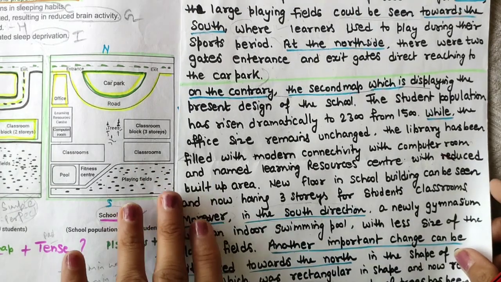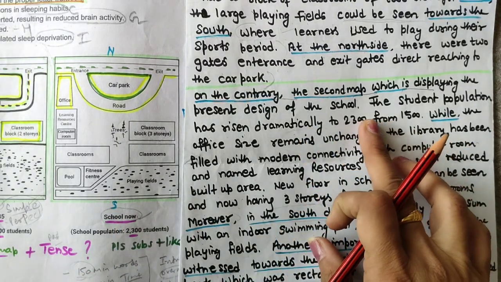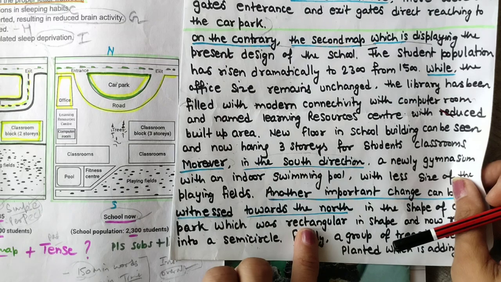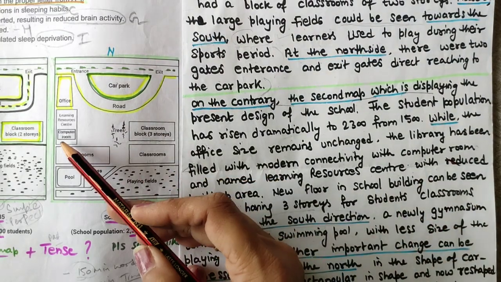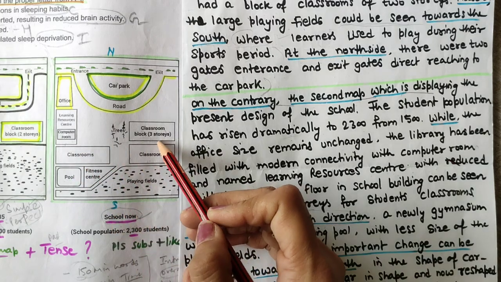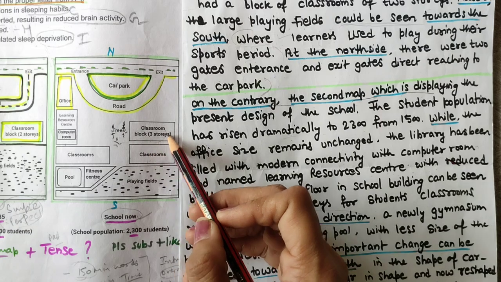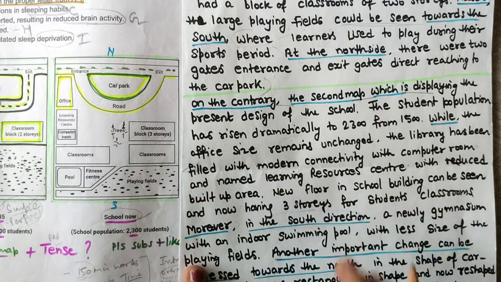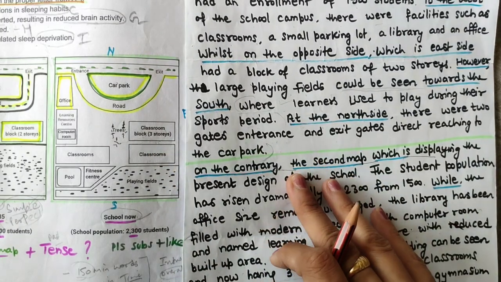Simple way you can add it. Somewhere I have compared students, here the shape, and you can compare here also: earlier a 2 story building was there, now school authorities have built 3 stories. It is very simple to write IELTS writing task 1 map diagrams.